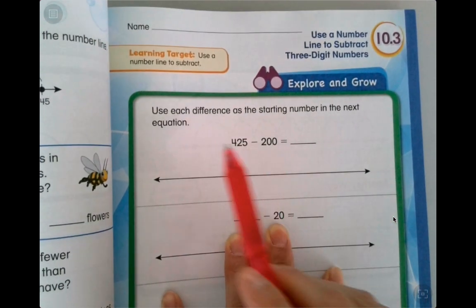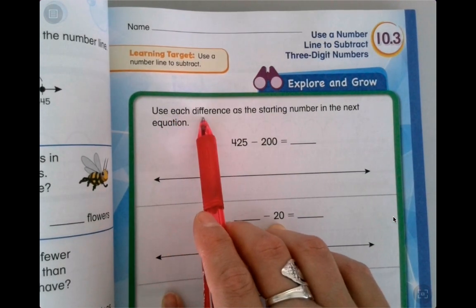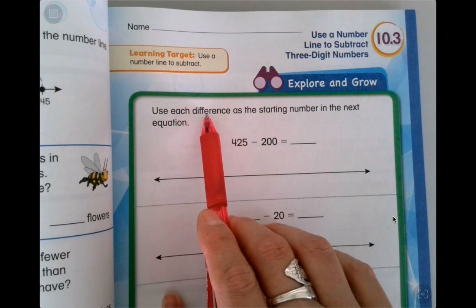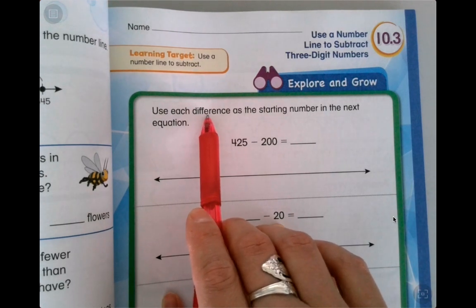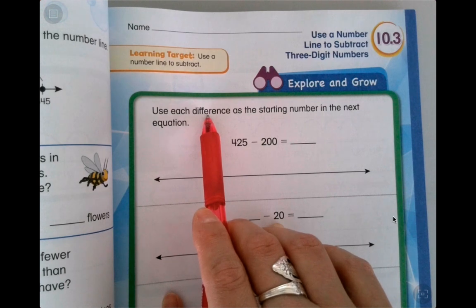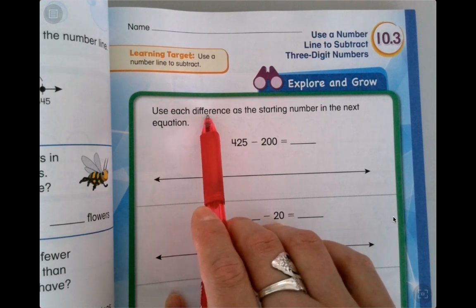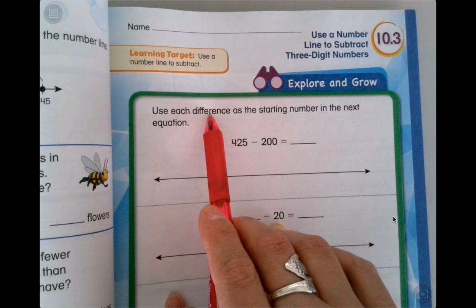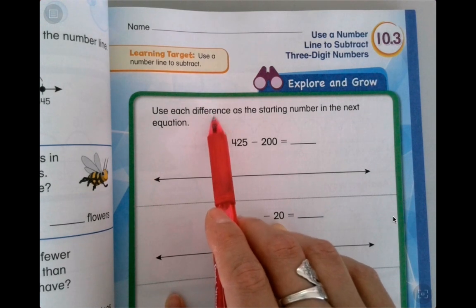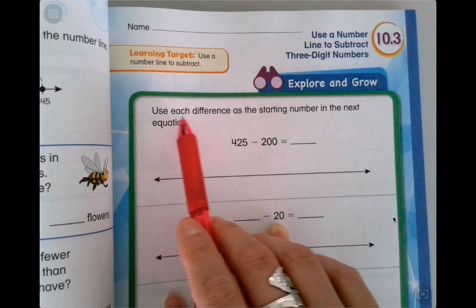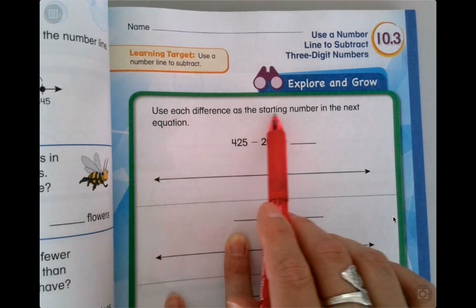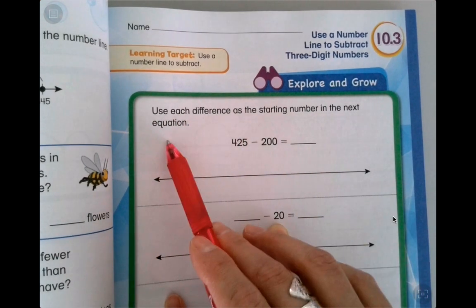So look at our first one. It says, use each difference. Wait a second, stop, raise your hand. What does that difference mean? Is it like in art class when I see a difference? Like Ileana used blue crayon and Layla used a green crayon, that's the difference? What does difference mean in math class? Nico? Like the answer of subtraction. Oh, I love it. He said the answer of subtraction. So use each difference as the starting number in the next equation.